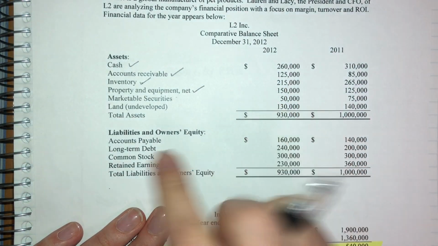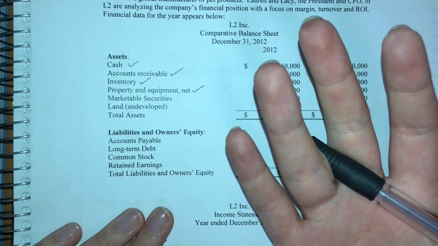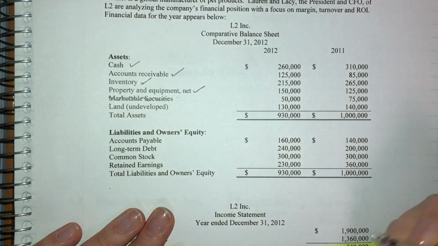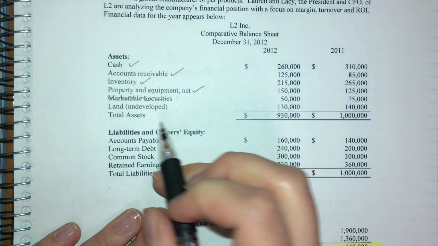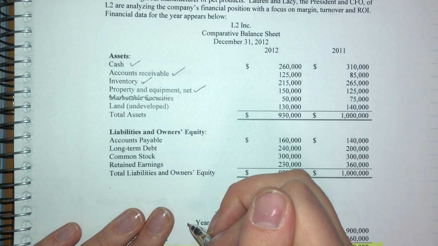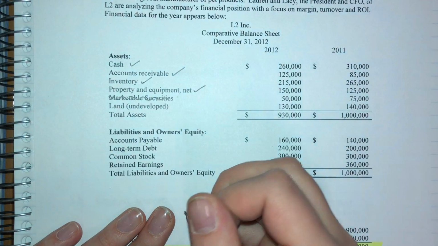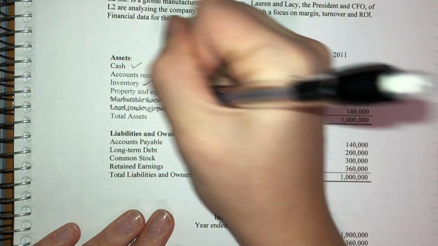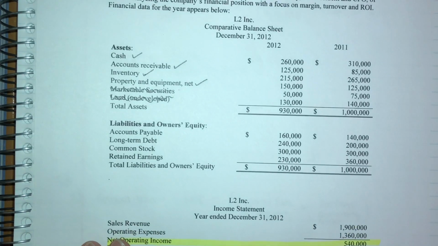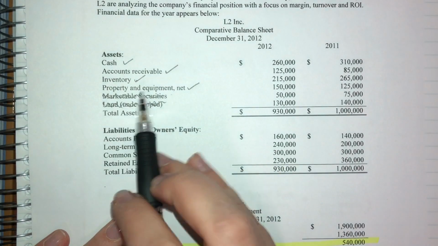Marketable securities is probably something I would call an investment, so that's not something we're concerned with in terms of operating. Then land undeveloped. They don't give me much information about that land, and I'm probably not using it if it's undeveloped, so I'm probably holding it for investment. That's not operating. We're jumping back to financial accounting, so that's kind of fun. Okay, so we calculated these things.